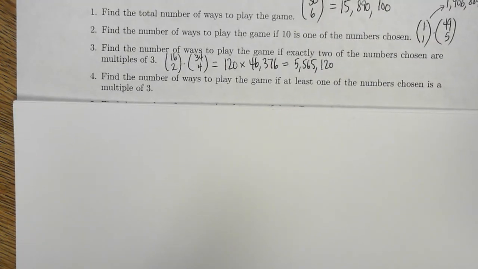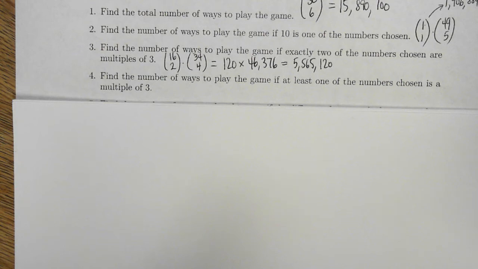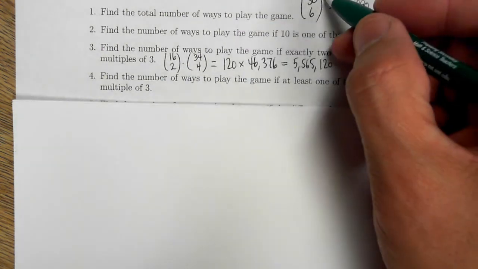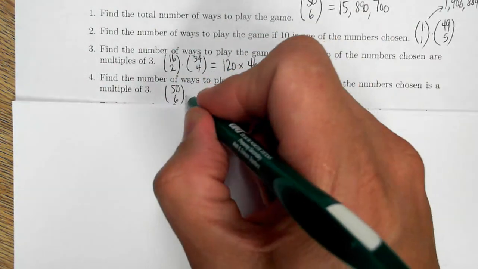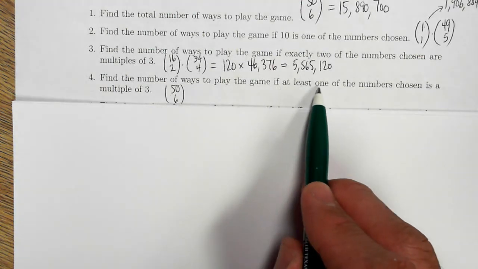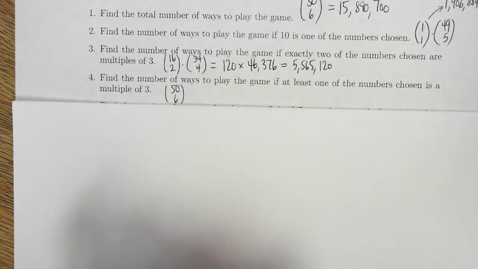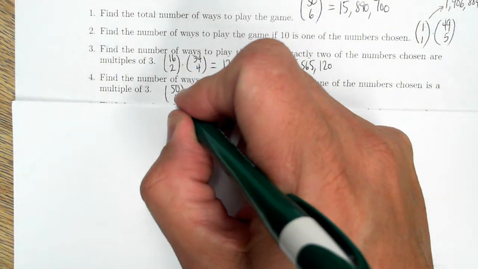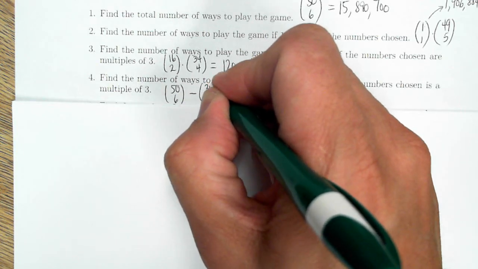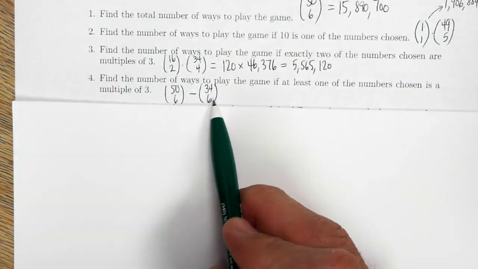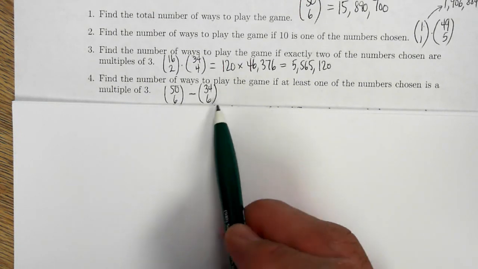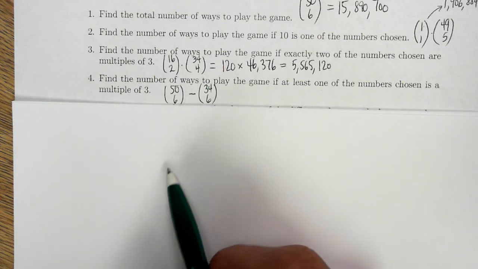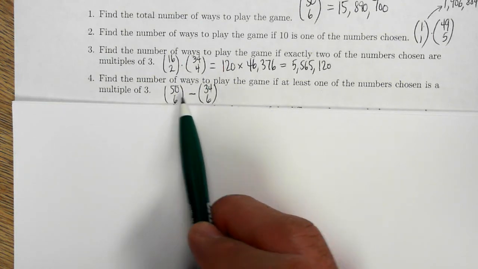Find the number of ways of playing the game if at least one of the numbers is a multiple of 3. Okay, well, up here we figured out that there's 50 choose 6 ways of playing the game. Now, the opposite of at least one of the numbers being a multiple of 3 is that none of the numbers are multiples of 3. So I'm going to take the total number of ways and I'll subtract off the ways where none of the numbers are multiples of 3. There are 34 numbers, we just got done saying, that are not multiples of 3, and I will pick 6 numbers from those 34.